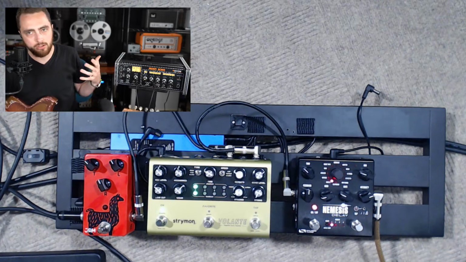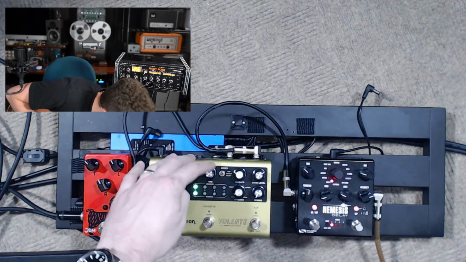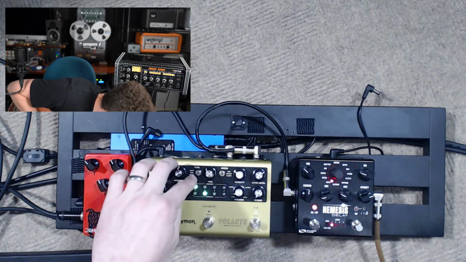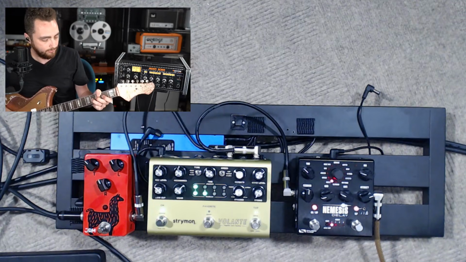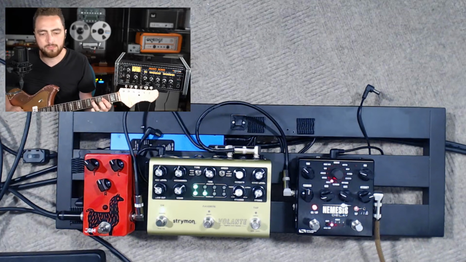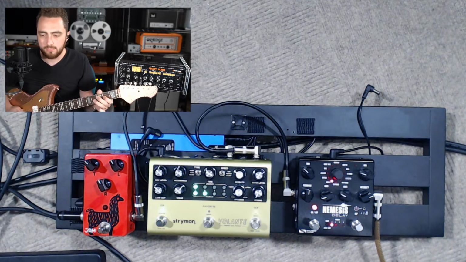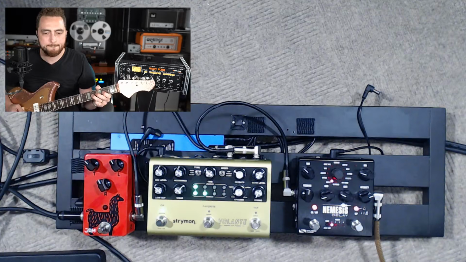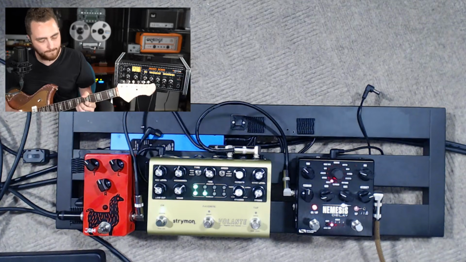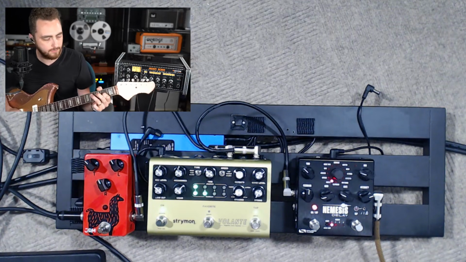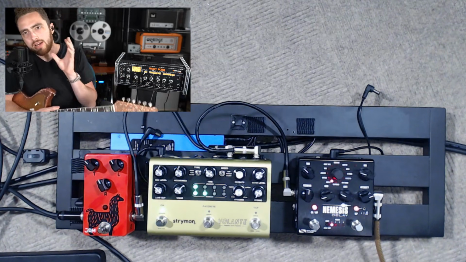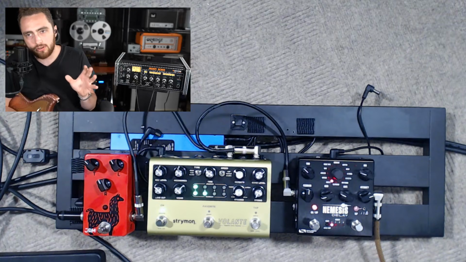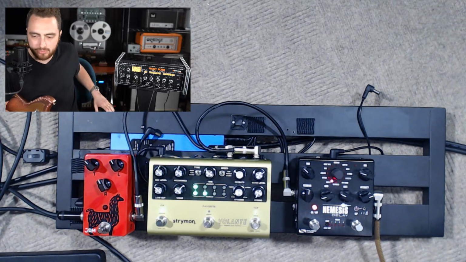Now I could hone that in a little bit more, so see what this sounds like. So now that's kind of giving me a double-tracked sort of sound, and it's also giving me a little bit of a reverb.